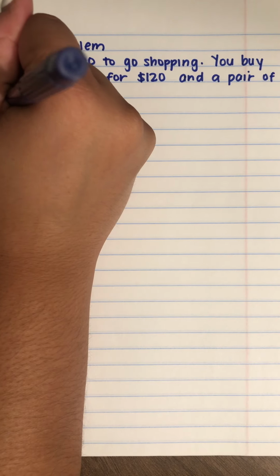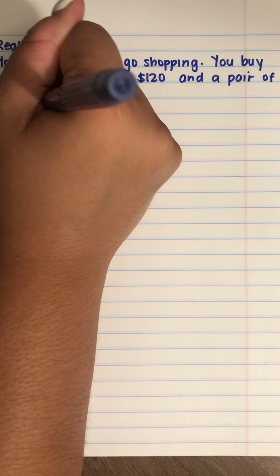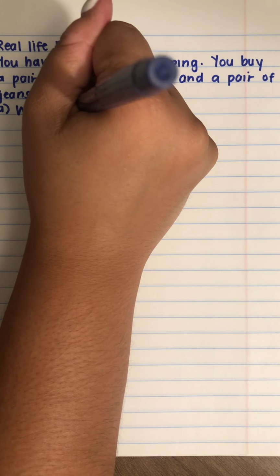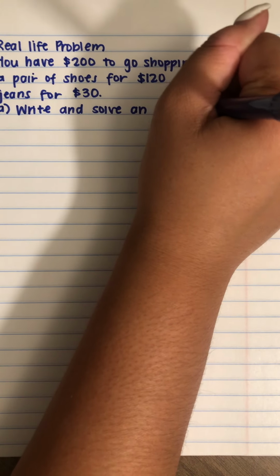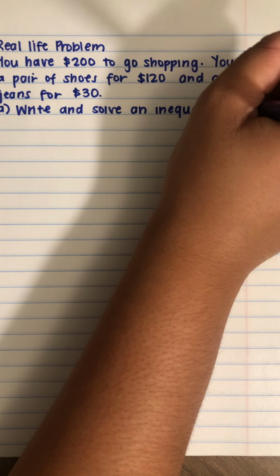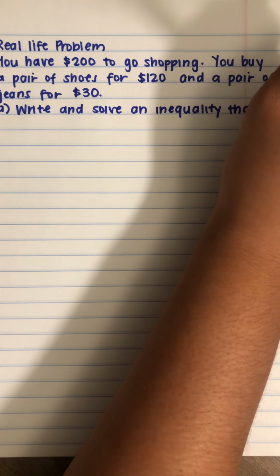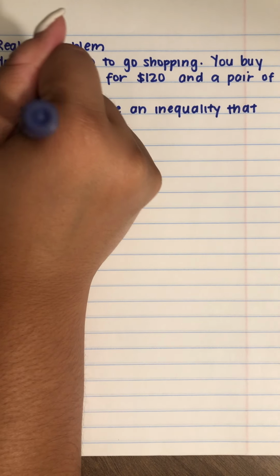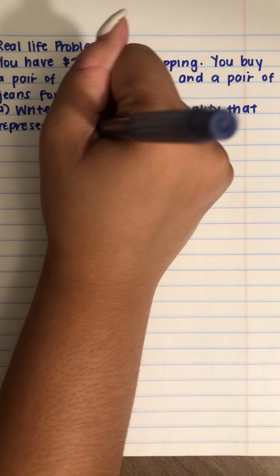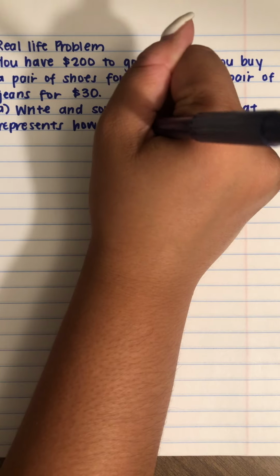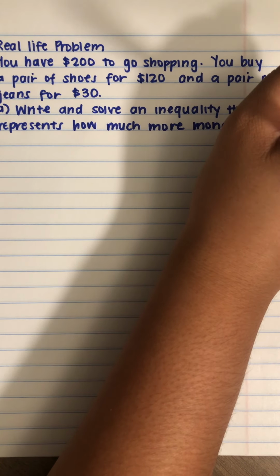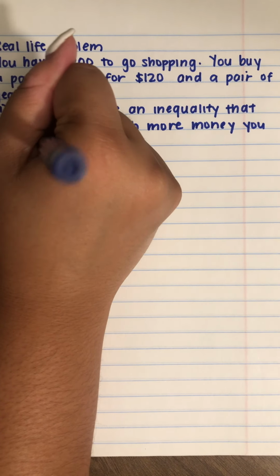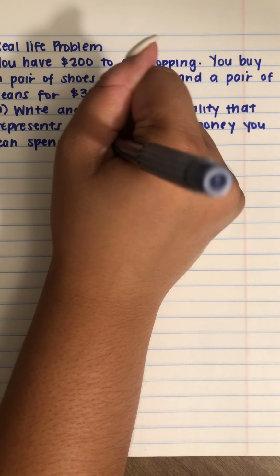So the first part of our problem, what we want to do is we want to write and solve an inequality that represents how much more money you can spend before running out.